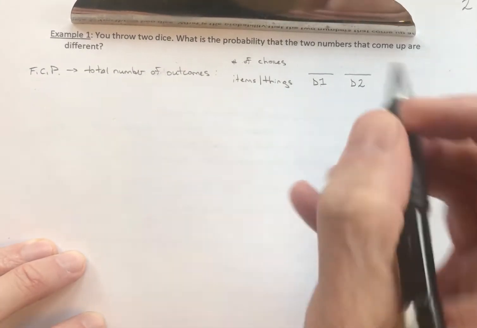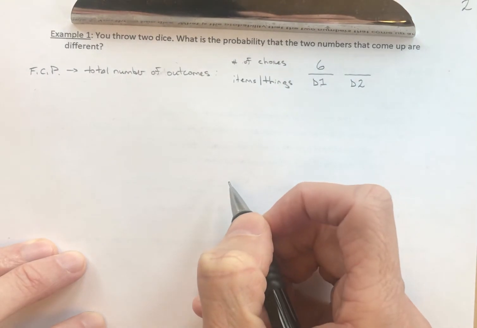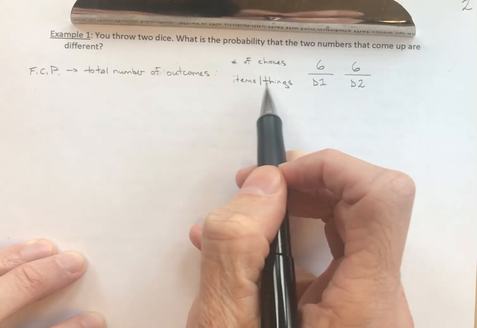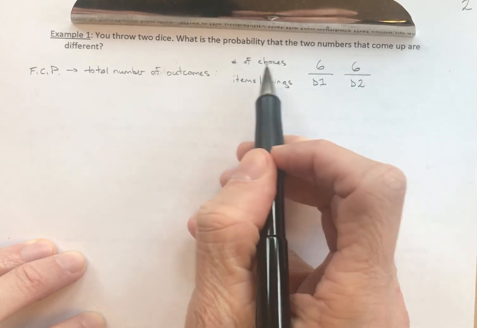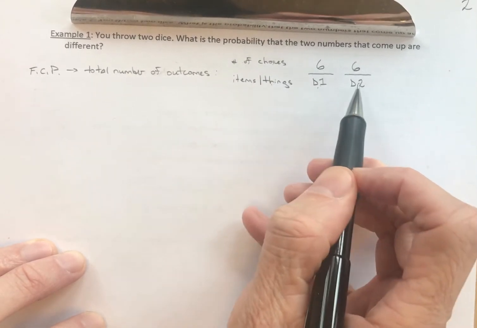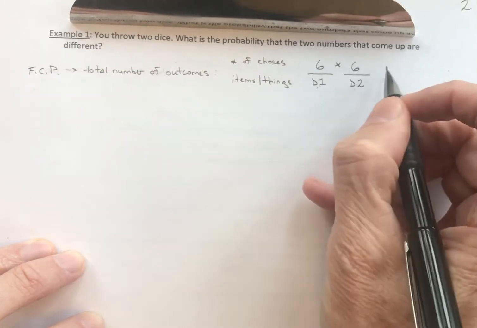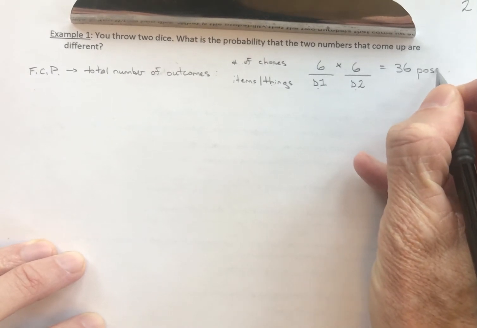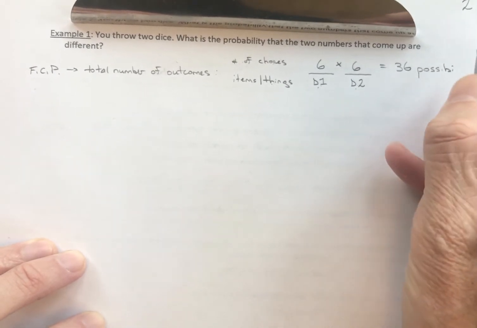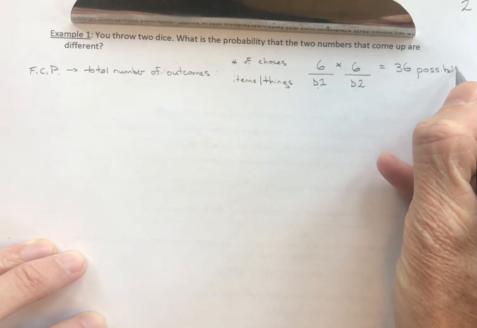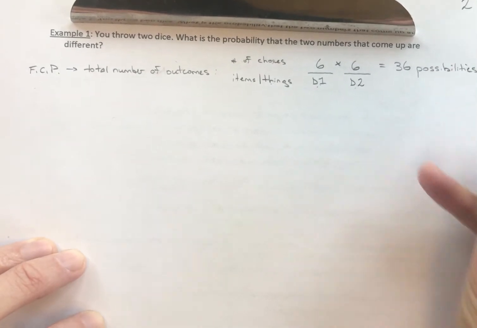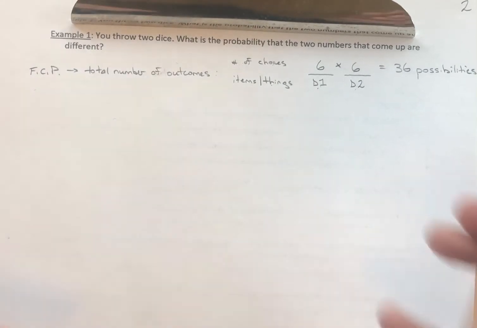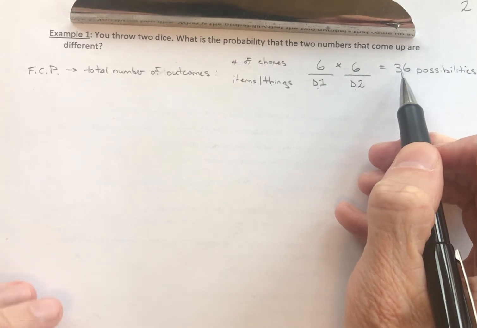Die 1 has 6 possibilities, 1 through 6. And die 2 has 6 possibilities, 1 through 6. The number of choices for die 1 is 6, for die 2 is 6. I put a multiplication sign between those, and I come up with the fact that there are going to be 36 possibilities from the roll of 2 dice. So now we have our denominator, the total number of outcomes.